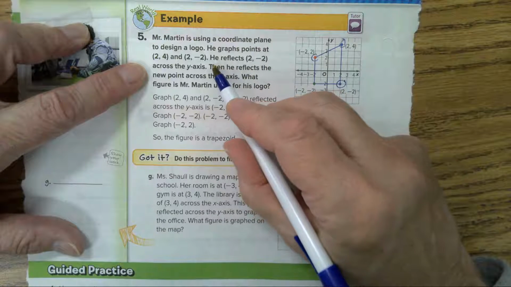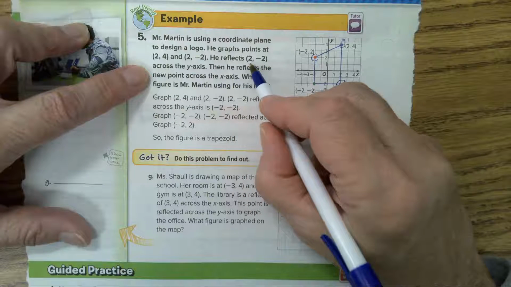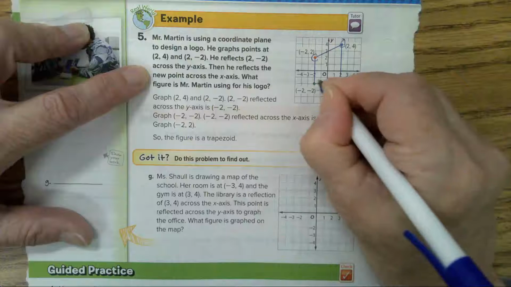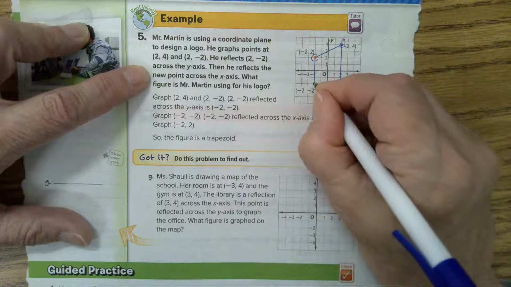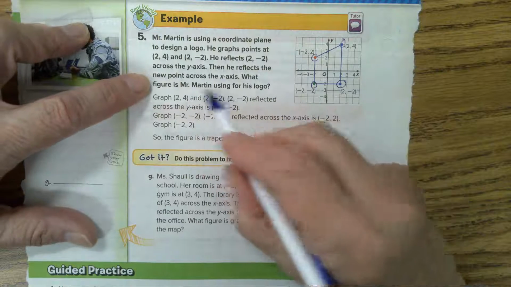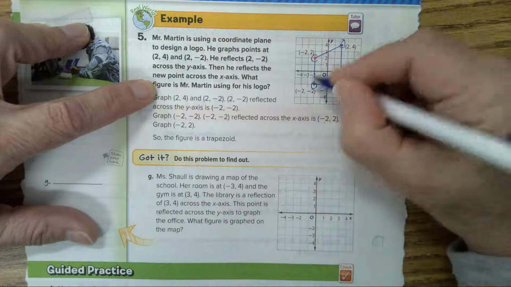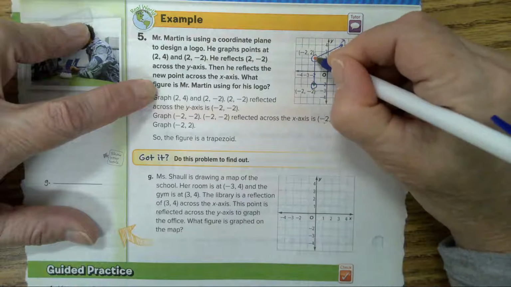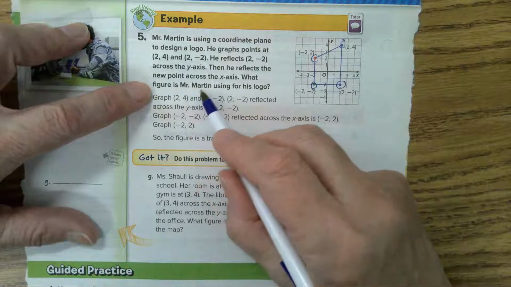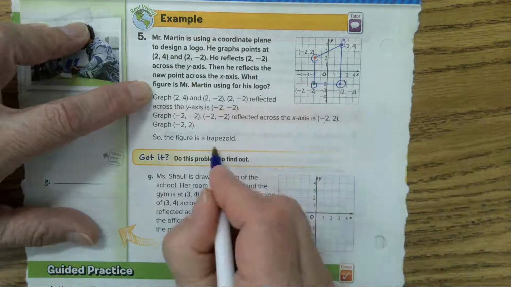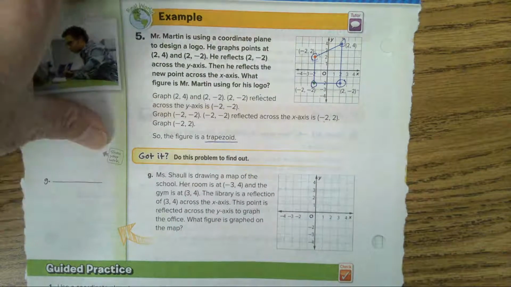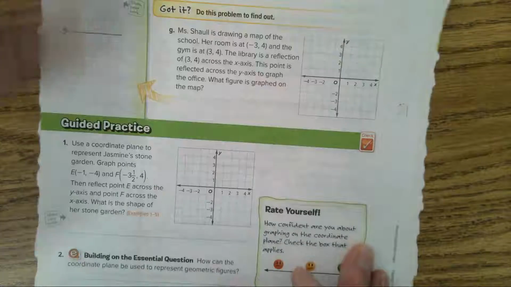It says he reflects 2, negative 2 across the y-axis. So that's the reflection here. Then he reflects the new point across the x-axis. So this reflects there. So that's how he got that point. What figure is Mr. Martin using for his logo? It's a trapezoid. Okay?